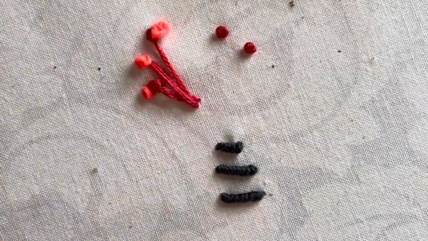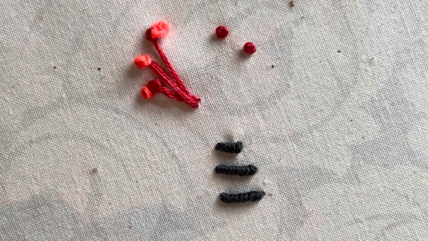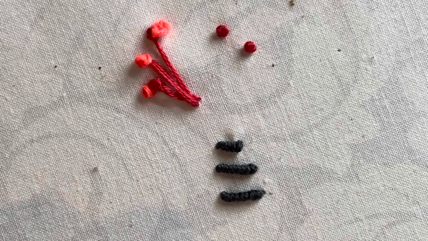There we go, little bouquet of flowers. All right, so start adding some knots to your work and have fun with it.